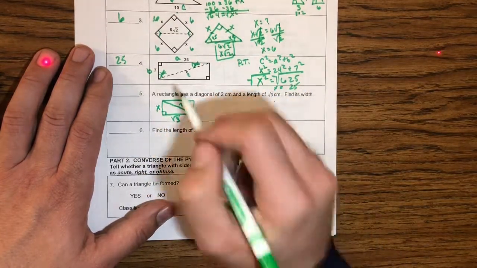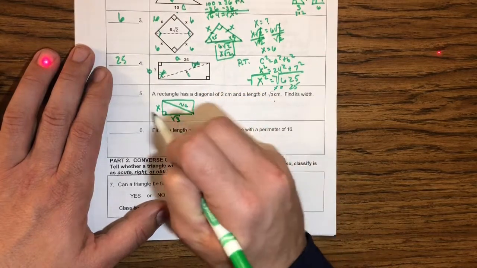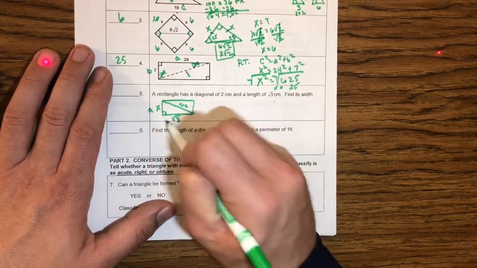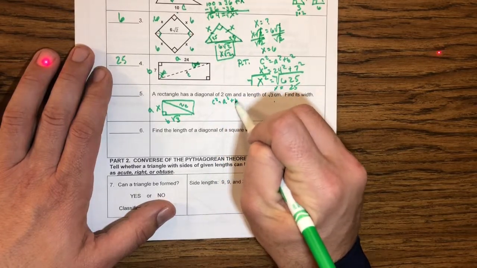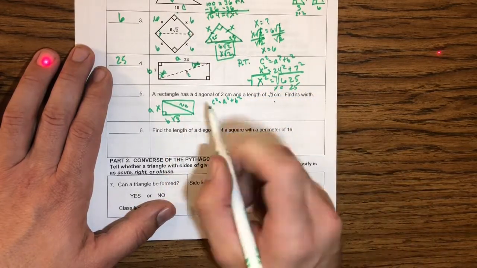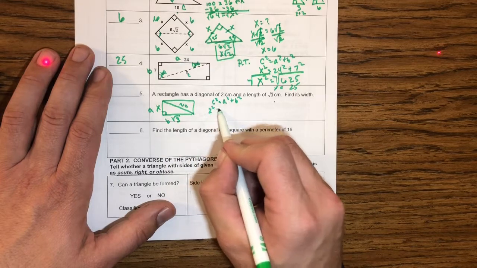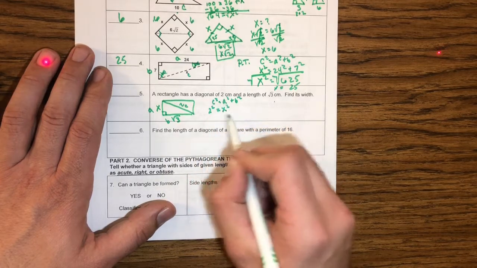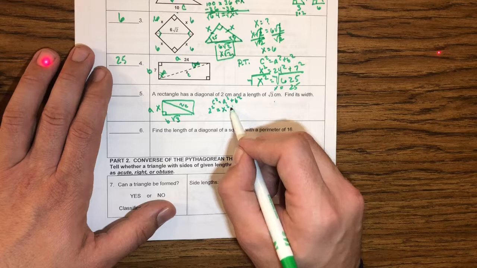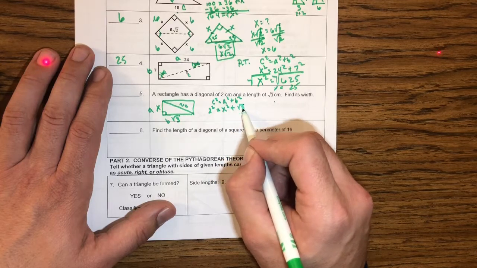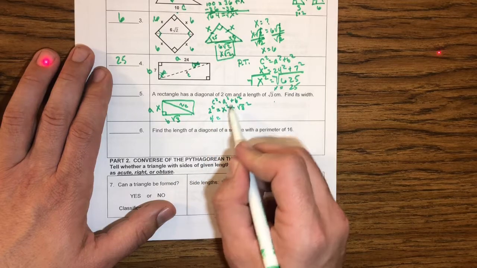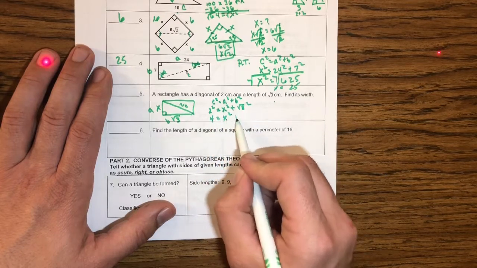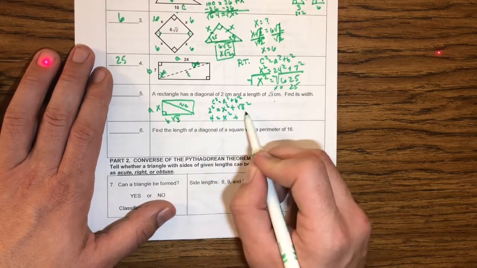That's the missing side. So C is my hypotenuse, A and B. C squared equals A squared plus B squared. C is 2. A is X. And B is the square root of 3. 2 squared is 4. X squared doesn't change yet. Plus. Now, what's going to happen here?